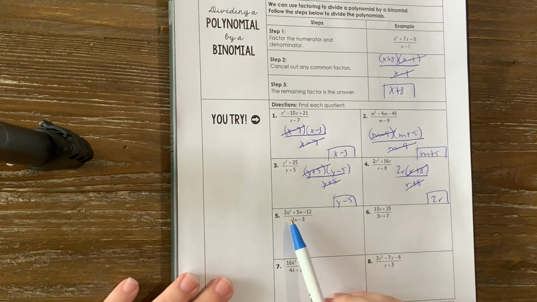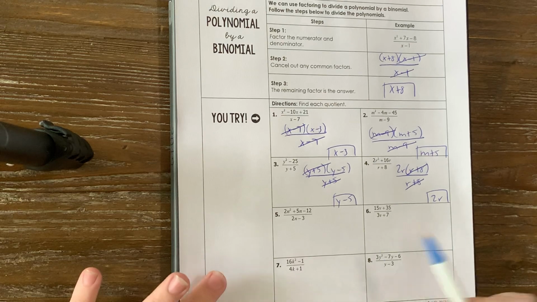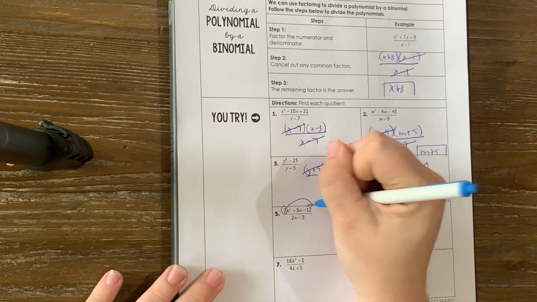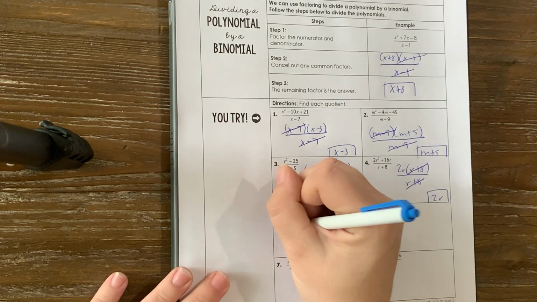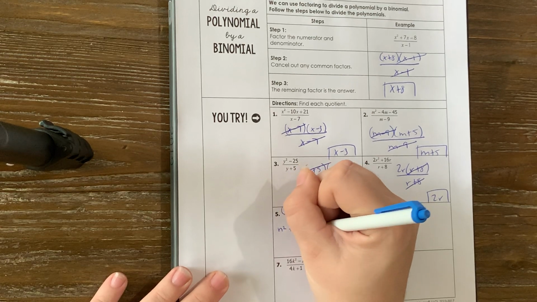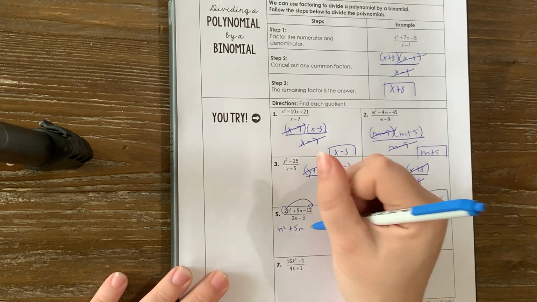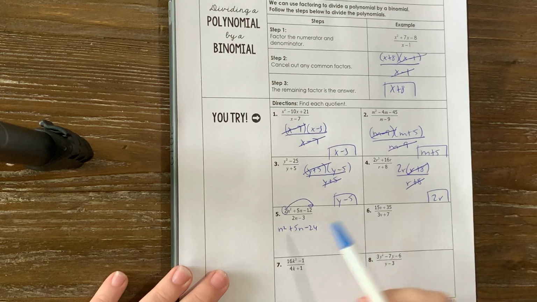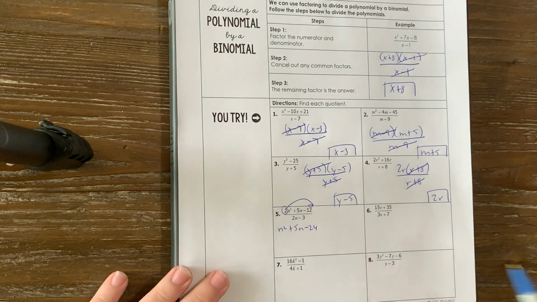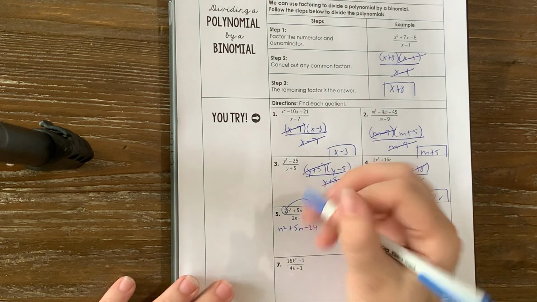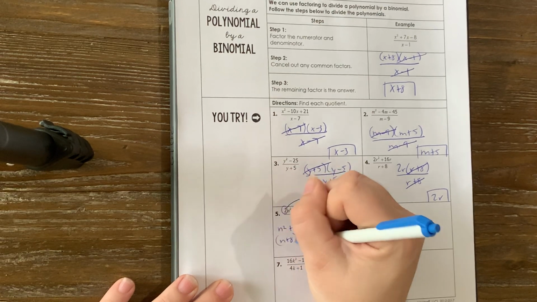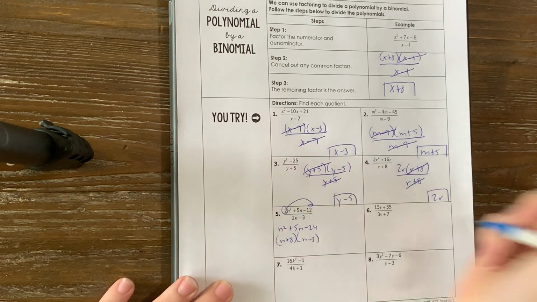Number 5, we need to do the slip and slide method because we don't have a greatest common factor we can take out. We're going to take the 2 and slip it down to the end, so that we have n squared plus 5n, and then 2 times -12 is -24. What multiplies to give you -24 and adds to give you 5 is 8 and -3. So you have n plus 8, n minus 3.